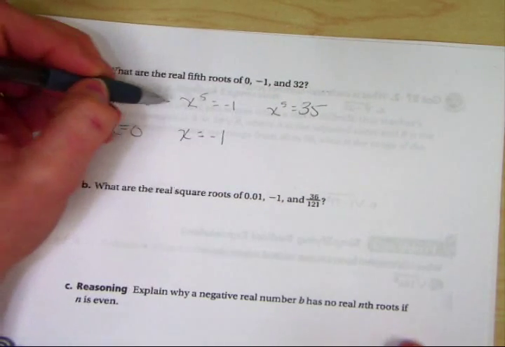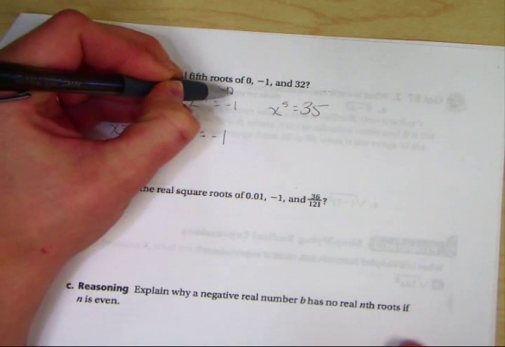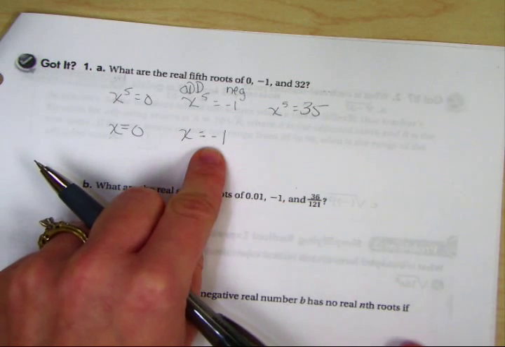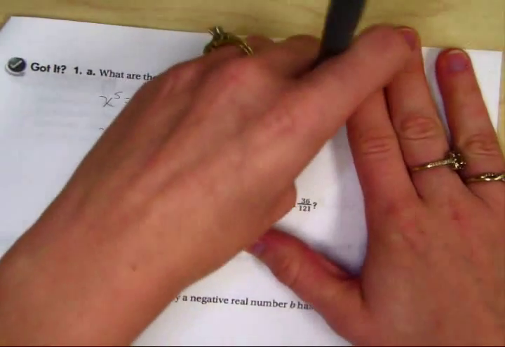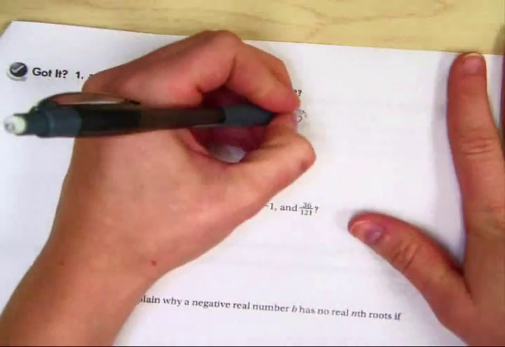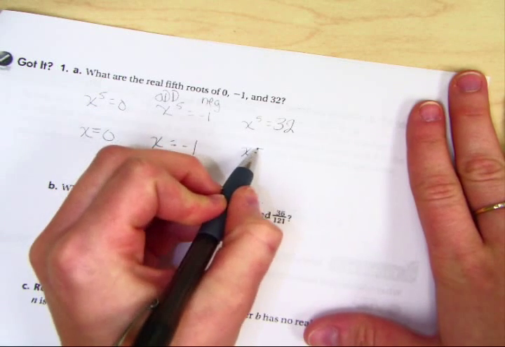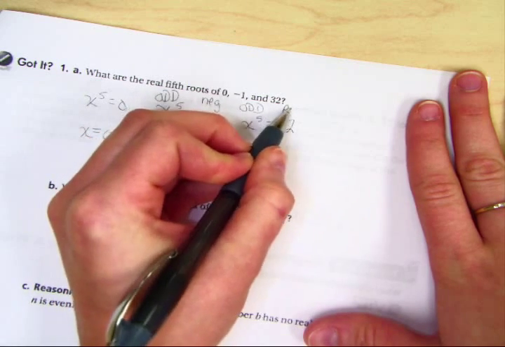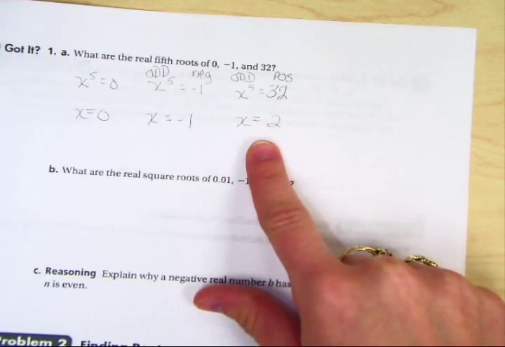Now remember, if this is odd and this is negative, you have one answer and it's negative. Okay, x to the fifth equals positive, this should be 32. Well, if you looked at your perfect fifth list, x would equal 2. Since this is odd and this is positive, there's one answer and your answer is positive.